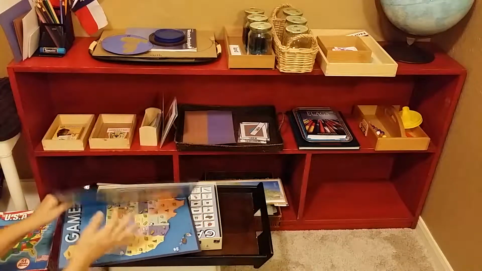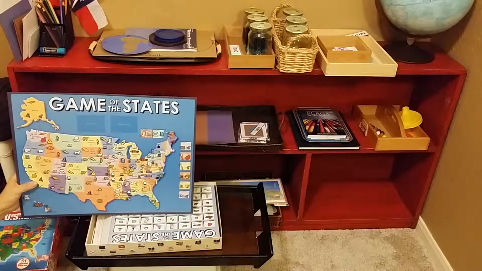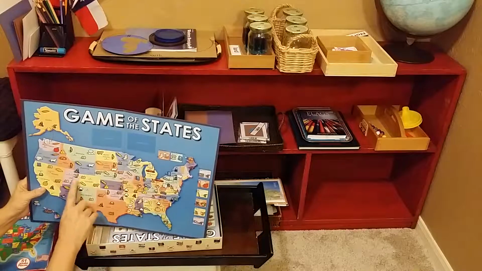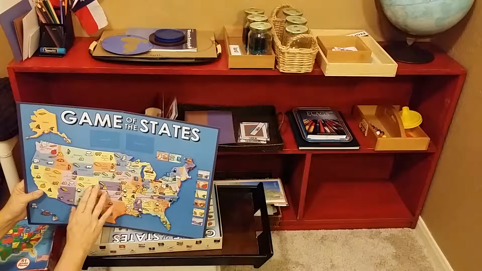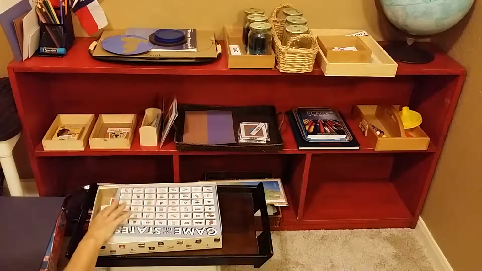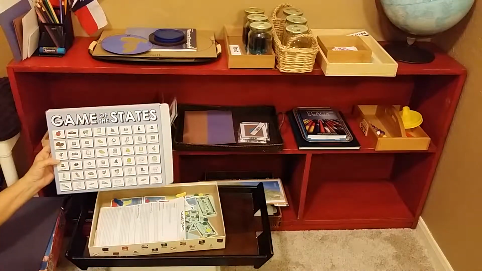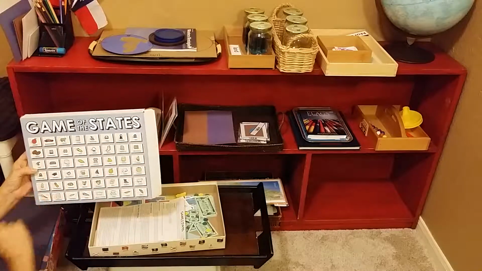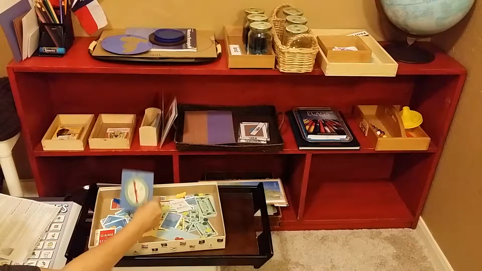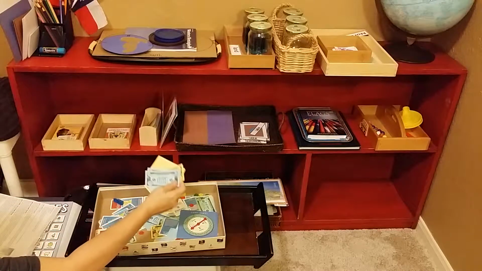So let's see, here's the board, and you could just use the board to teach the names of the states. It's really interesting looking. You could talk. It shows the food that's grown there, what animals are produced there for food, and then in here it shows all these different pictures of things that are on there. There's a spinner. There's money. It's kind of like Monopoly.